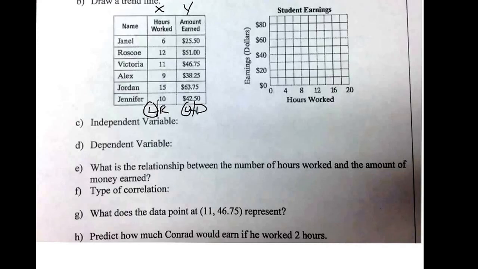So if we're plotting hours worked versus amount earned, you may understand the relationship between this already. If you have a job, or if you have brothers or sisters or parents that have a job, you know that the more they work, typically the more they earn.